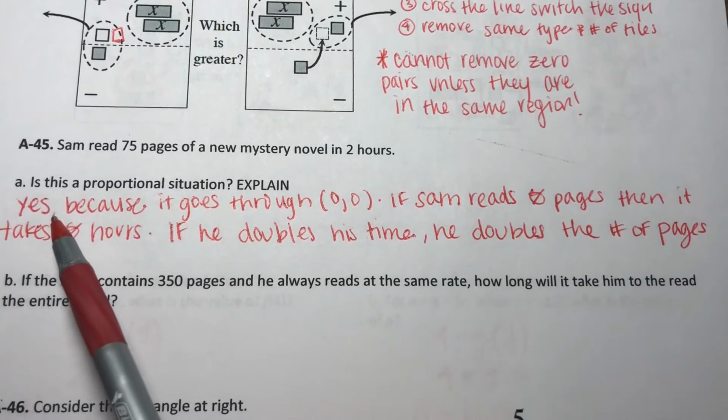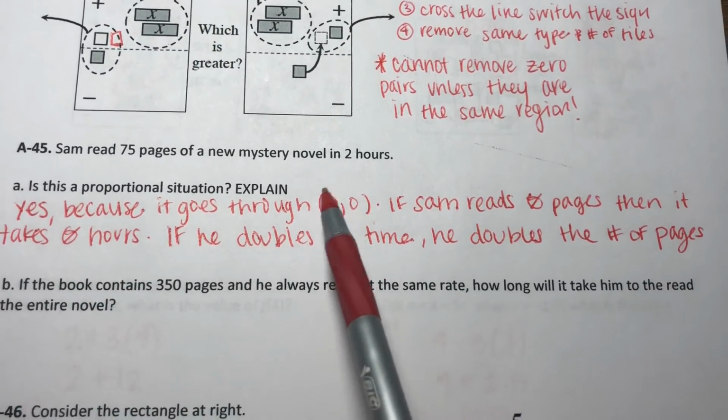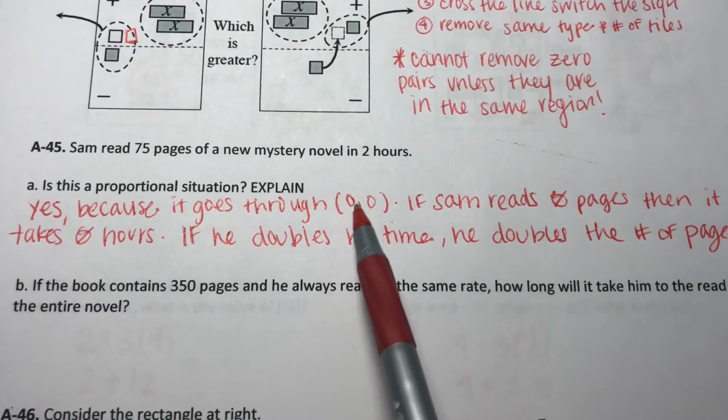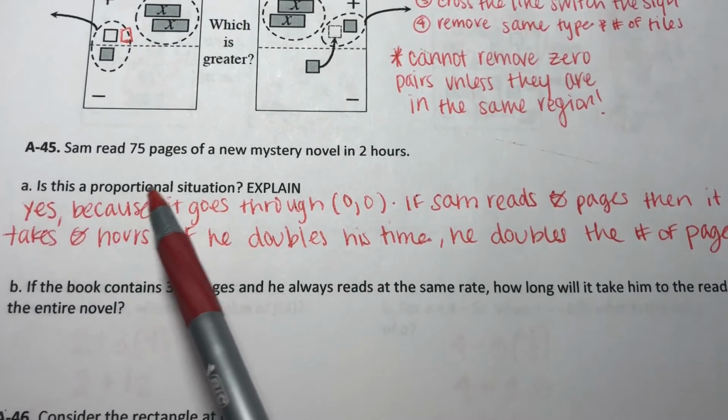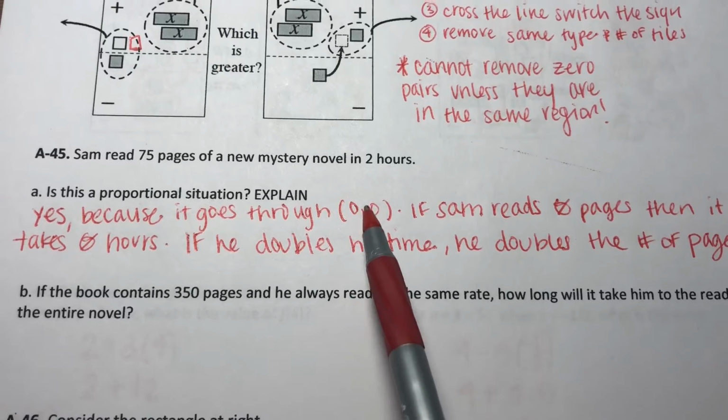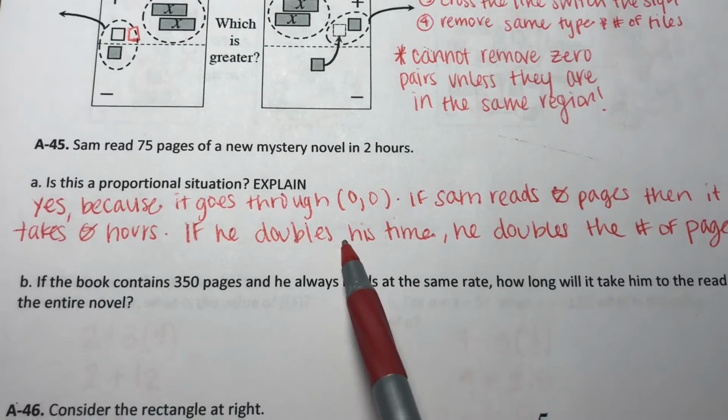And a lot of it goes back to this idea of, does it go through 0, 0? That's a really quick hint if it's a proportional situation or not. So always start there and then think about this idea of doubling.